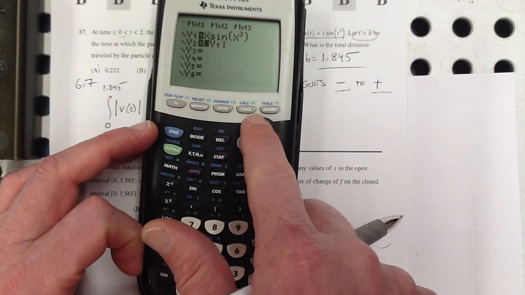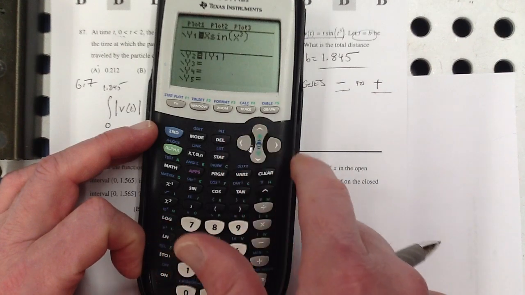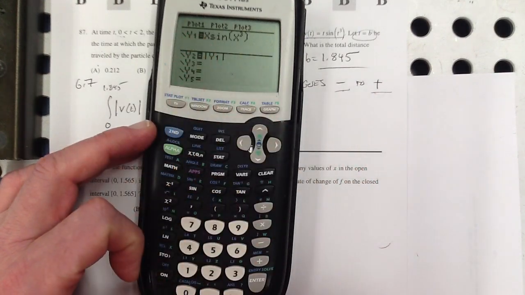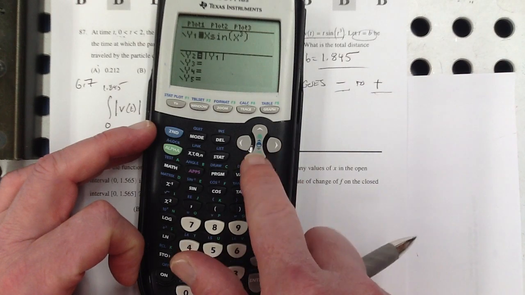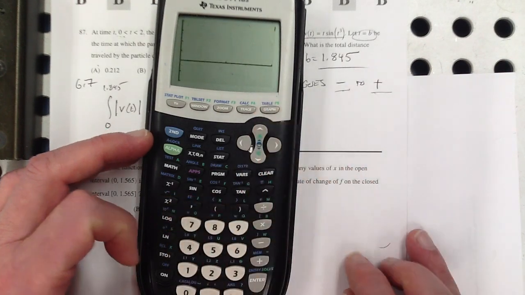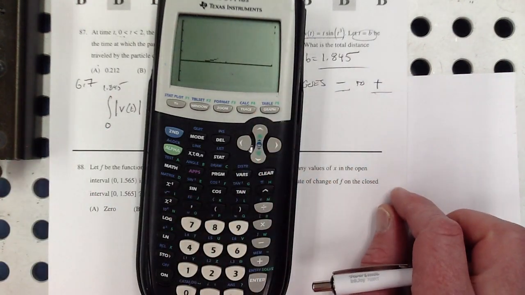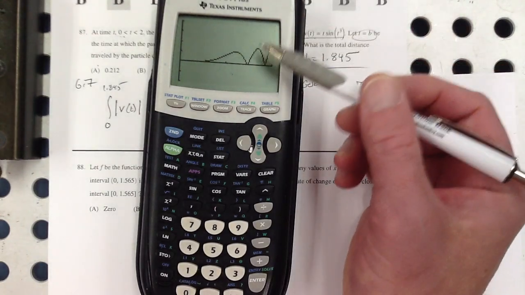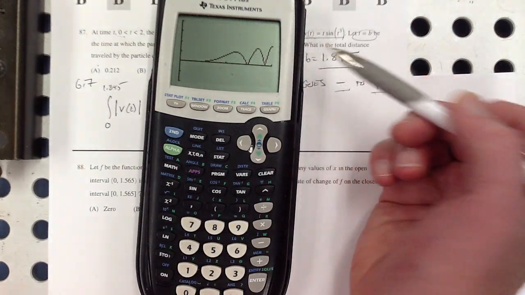And then I'm going to turn this one off by hovering over the equal sign and pressing enter. So now if I hit graph, it's going to give me boing, boing. That's why the absolute value signs make everything positive.